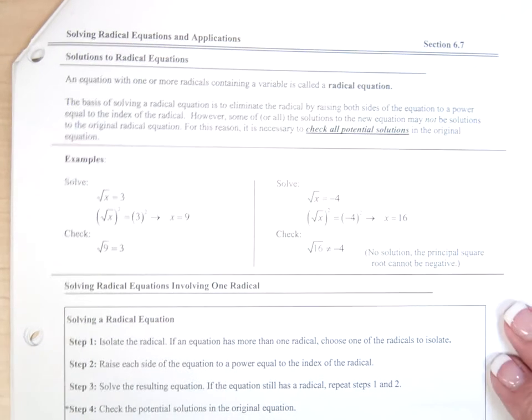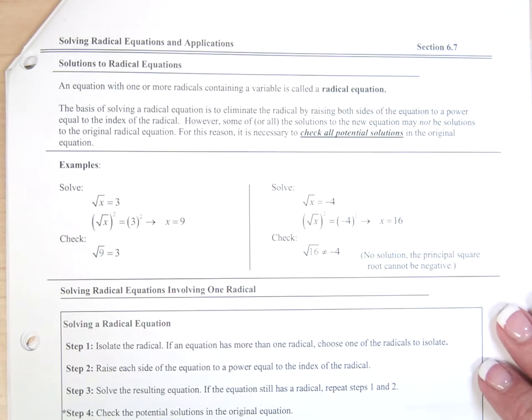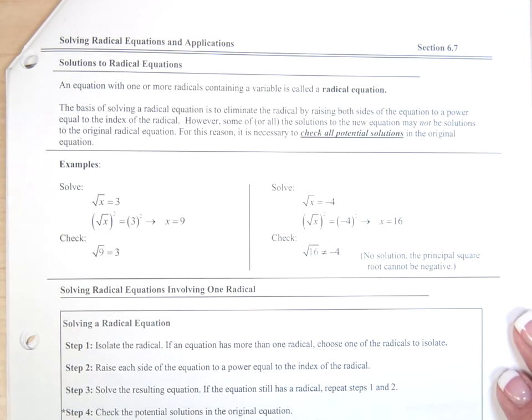Okay, to continue with our lesson for Monday, we have 2 more sections to learn before our test. Our new section is 6.7. It's page 9 of your note packet.